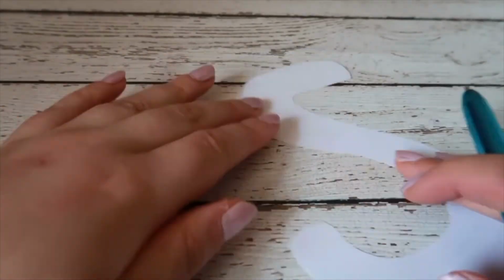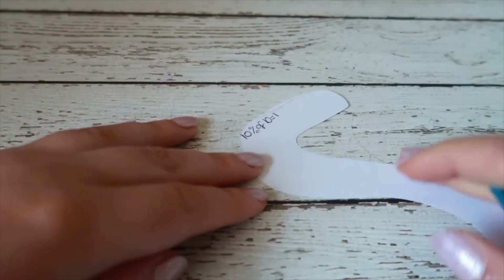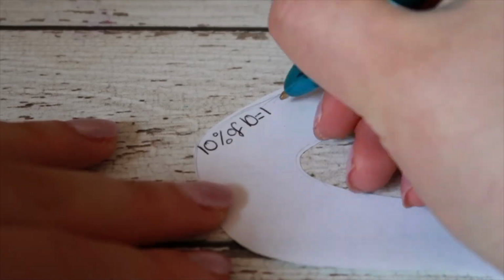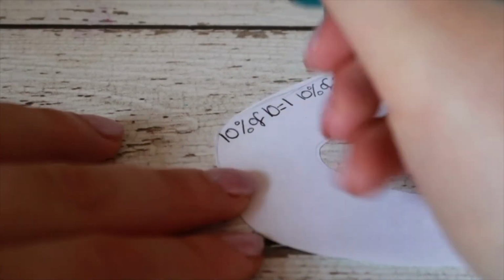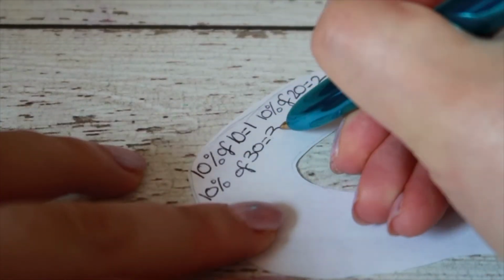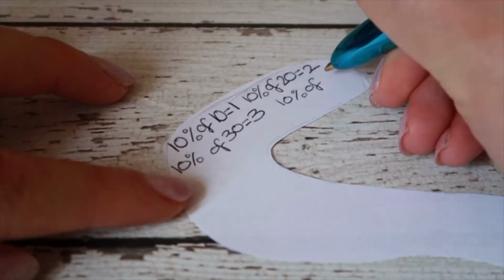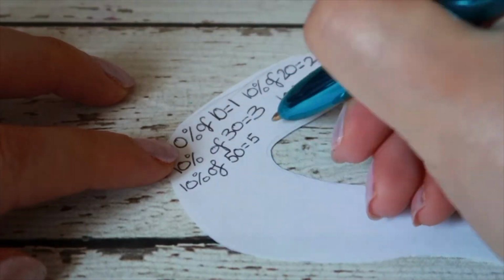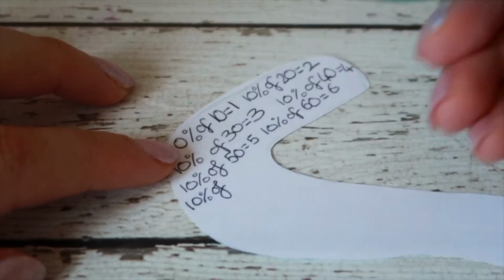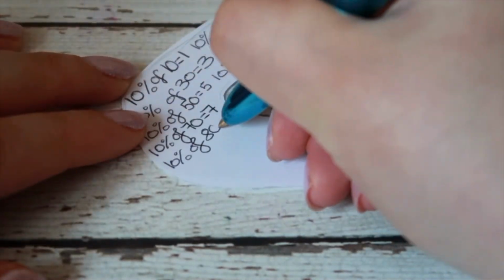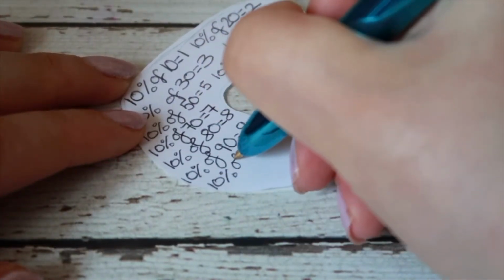And then grab a black pen, and you're just going to write some percentages. So first of all, I've started with some 10%. And then after you've done 10% of numbers, you can go on to 5% and 20%. There's no particular order for this. This is just you practicing how to find percentages of different numbers. So I've started off quite simple, and then I'm going to build it up.